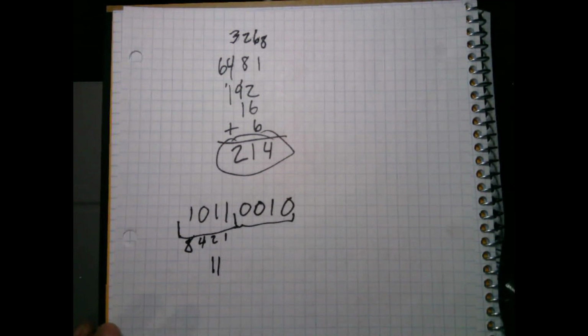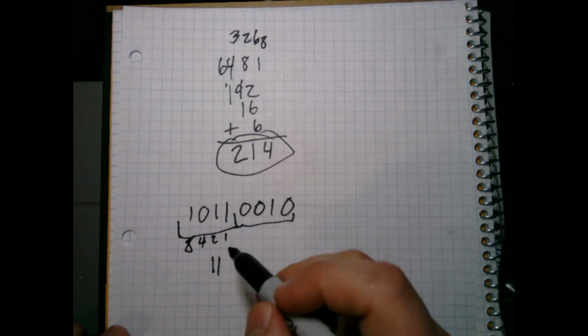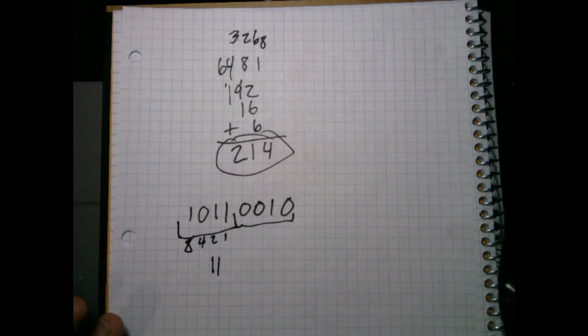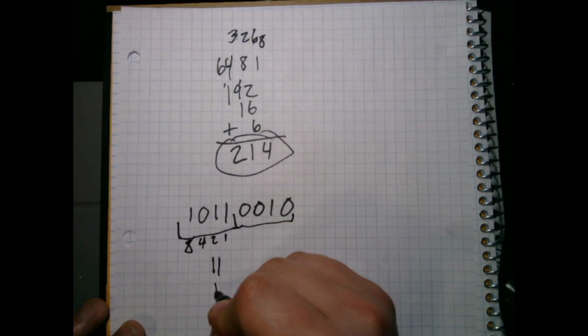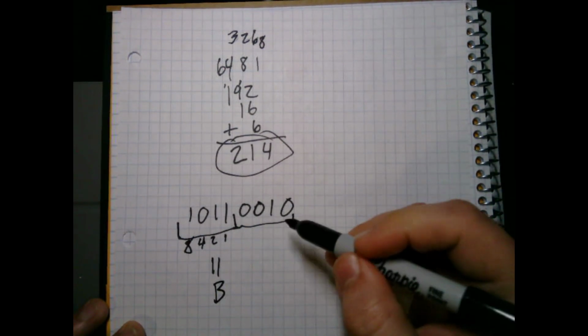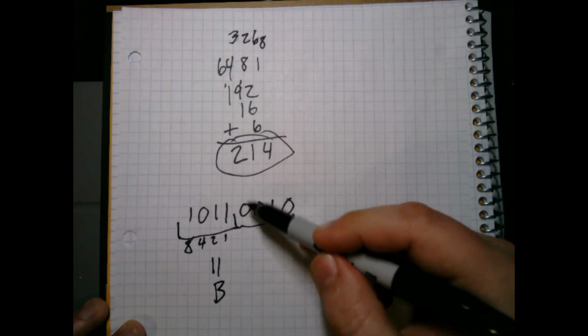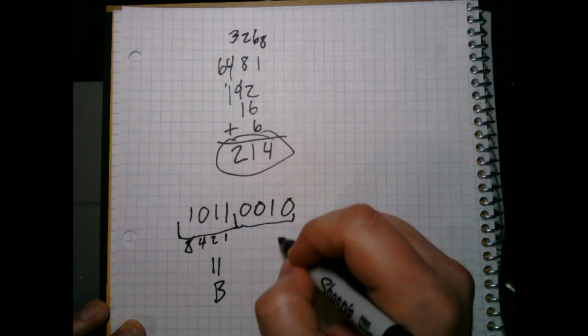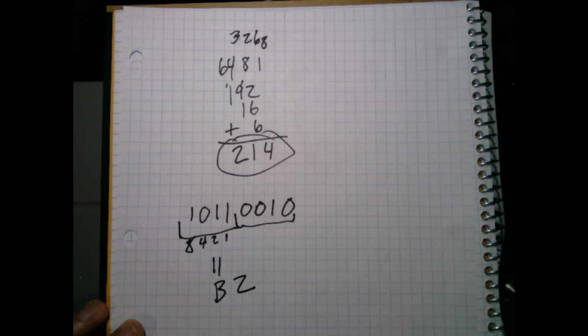But we can't, so we need to convert that 11 into our hex digit, and the hex digit that represents 11 would be B. So we would say B is the first digit. And for the second digit, we see that this number is just a 2, so we just write down a 2. So B2.